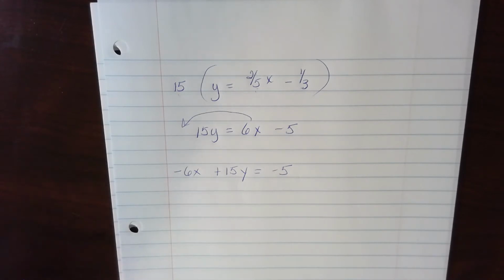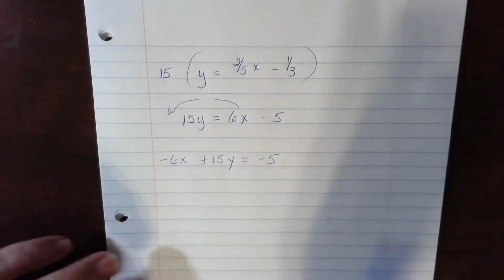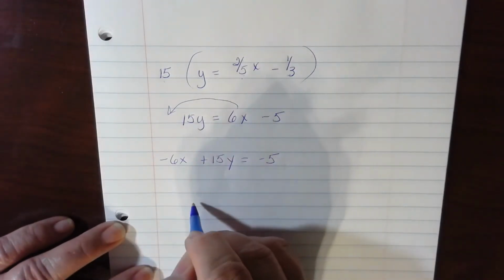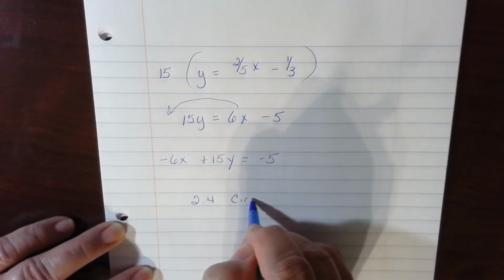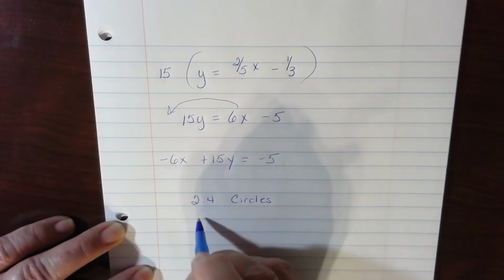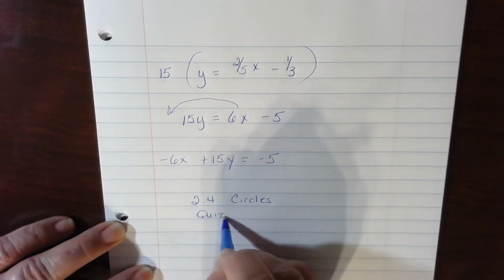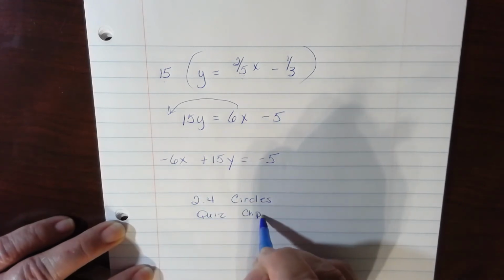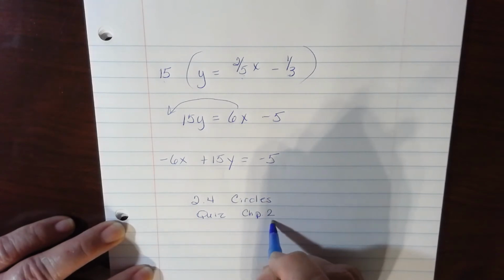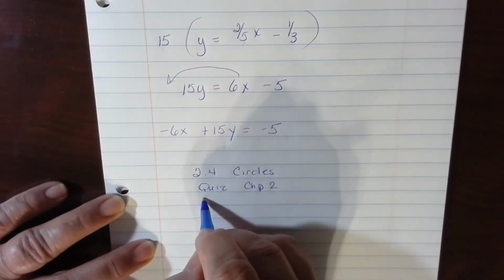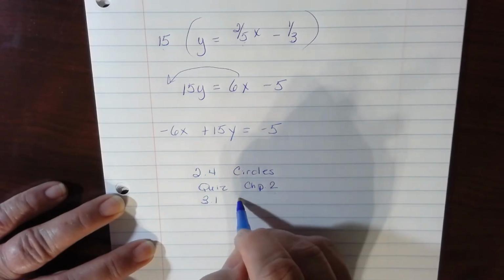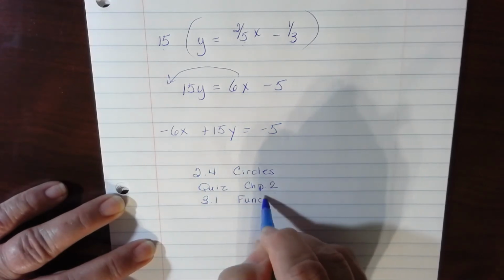Okay, that's fine. So, this coming up week, you're going to do section 2.4, which is on circles. Then you're going to do the quiz on chapter 2, and you have 2 tries for that. And then you're going to do section 3.1, which starts the part about functions and relations.